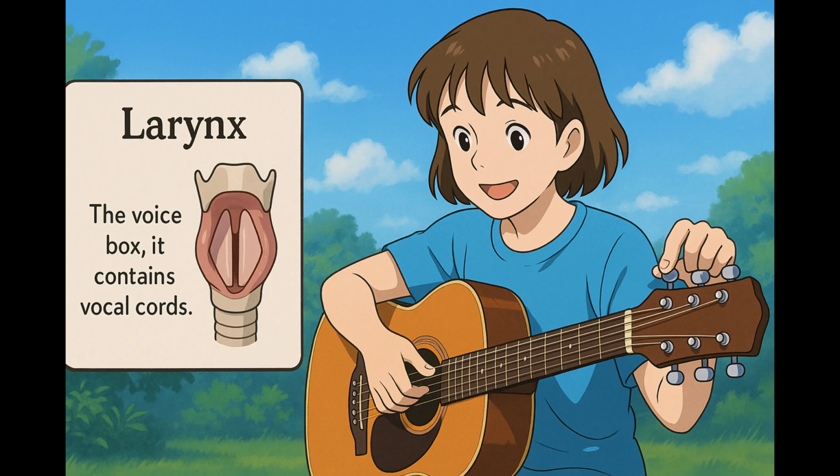The larynx, or voice box, acts like the body of the guitar, where the vocal cords are the strings that vibrate to produce sound, and adjusting them changes the pitch and tone of your voice, much like tuning a guitar changes its music.